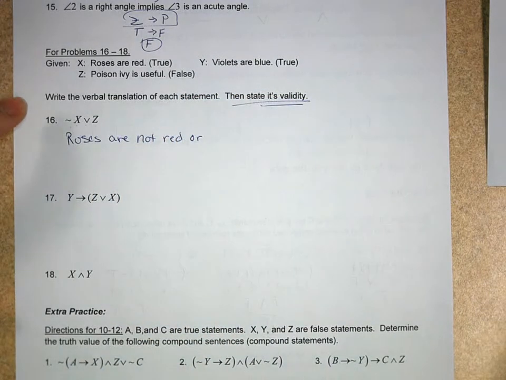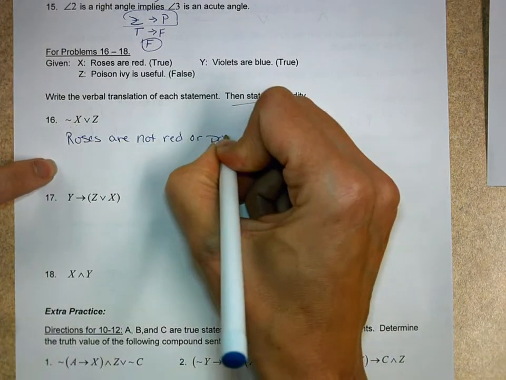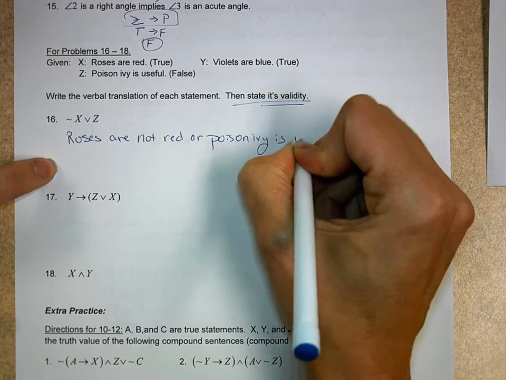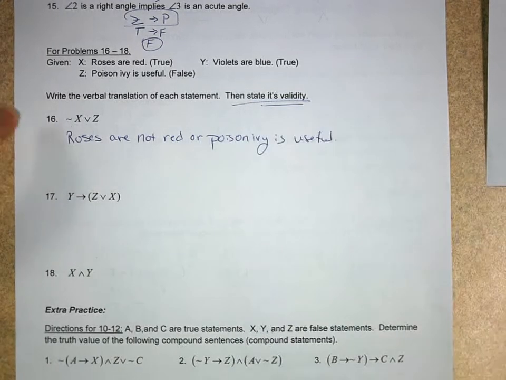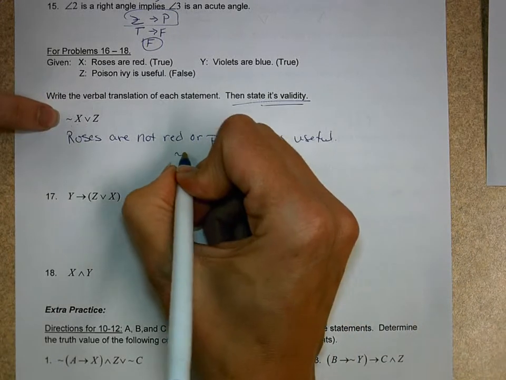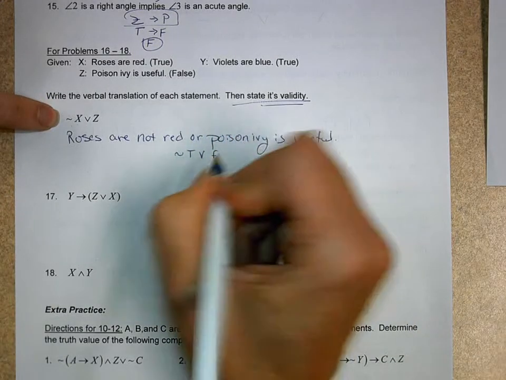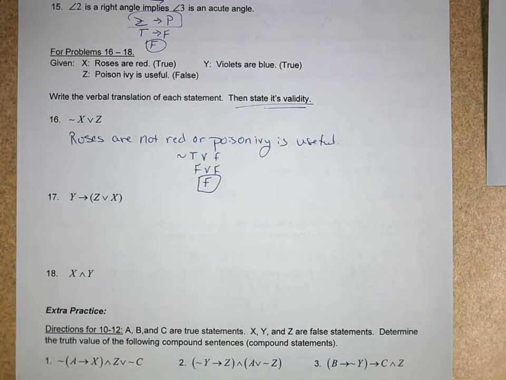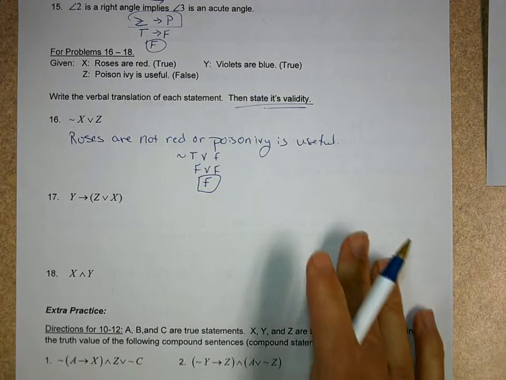Or poison ivy is useful. Excellent. So now what's the validity of this? Okay, that's going to be not true or false. So that's false or false. That's a very invalid statement. It's false.